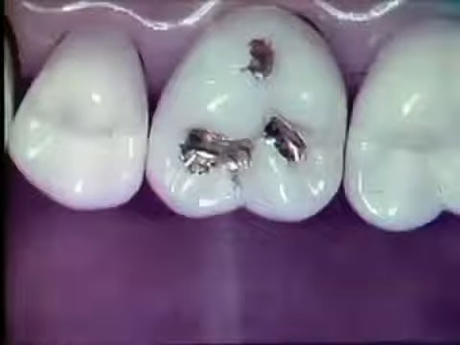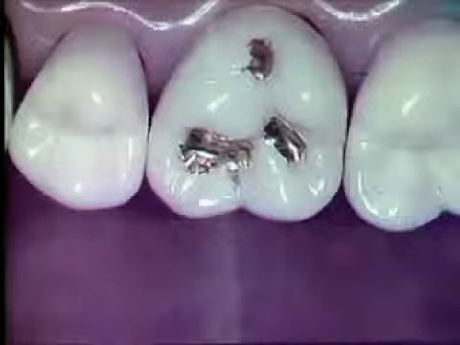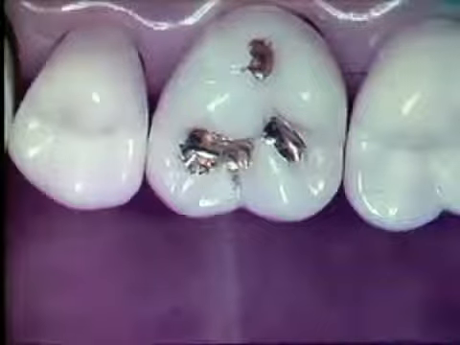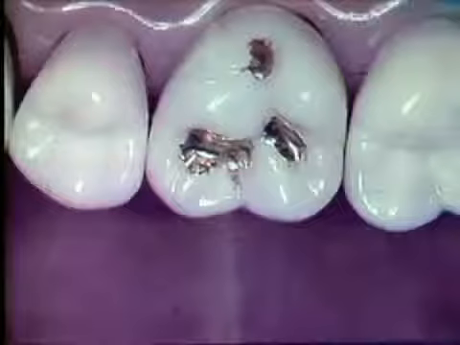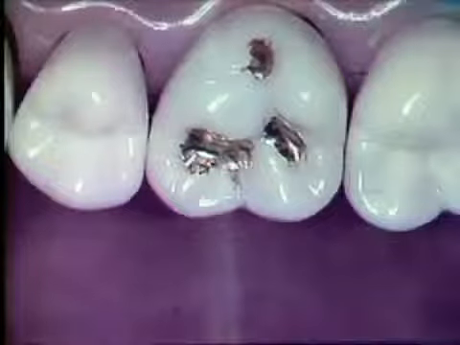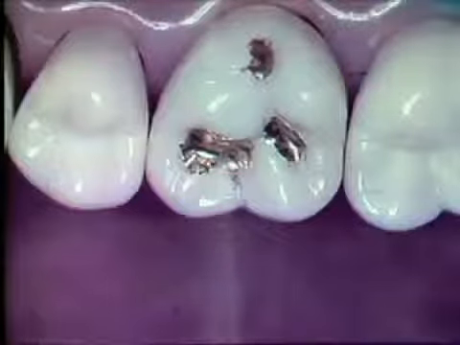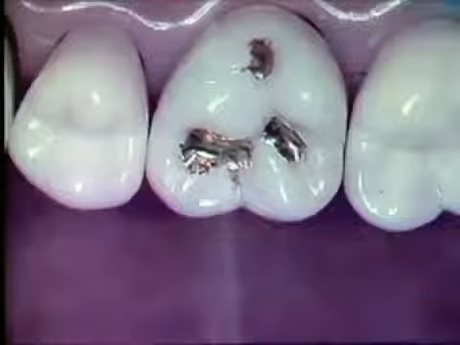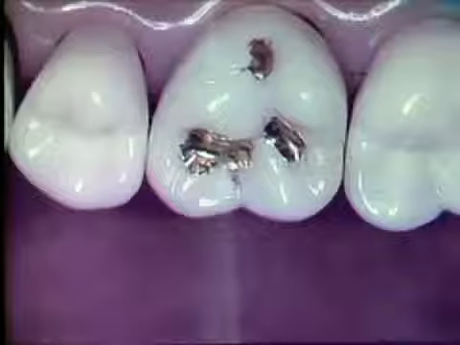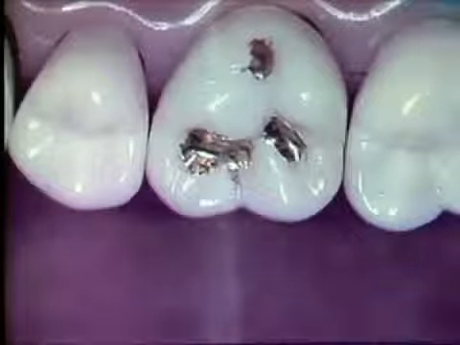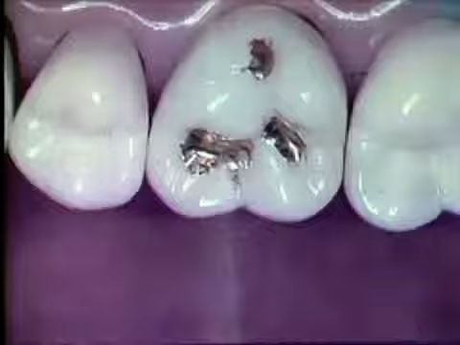We will now show you some of the examples of the various classes of cavity preparations that have been restored with different types of materials. This is an example of a tooth that has been restored with 3 Class 1 cohesive gold restorations. And you'll notice that the anatomy has been reproduced right in the restoration. You'll be able to see the grooves and how they build up on the cuspal inclines.